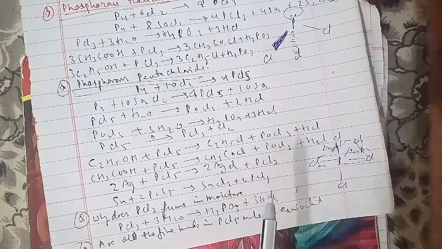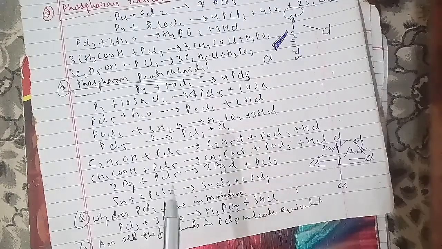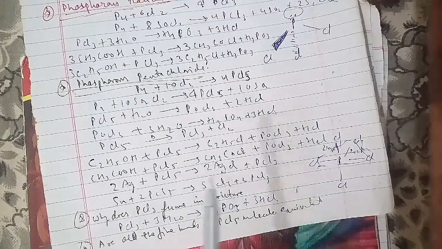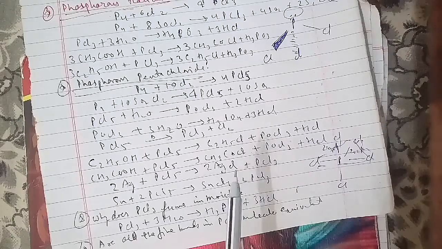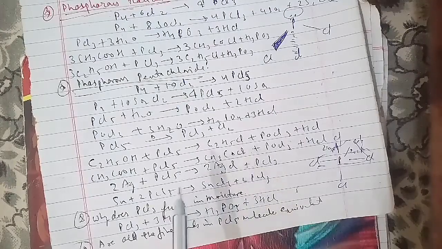Here is another question as homework for you all: what happens when PCl5 is heated? And the other: write a balanced equation for the hydrolytic reaction of PCl5 in heavy water.